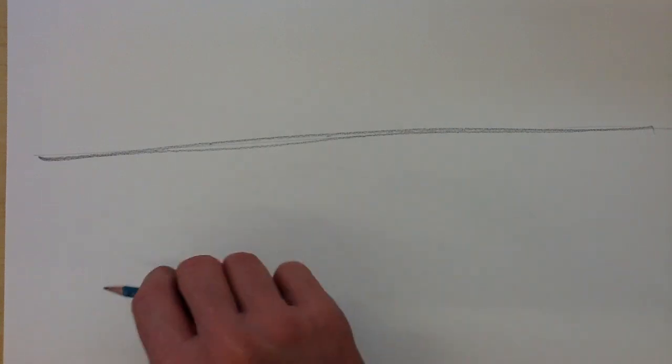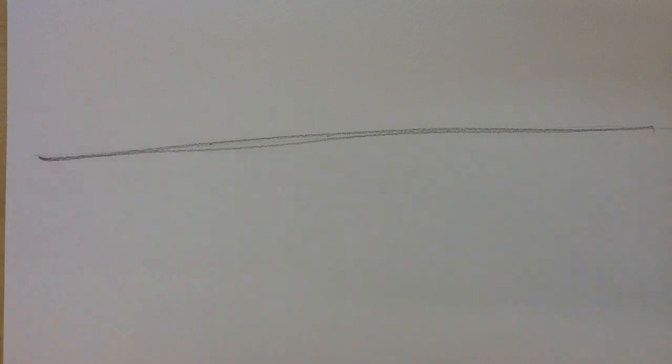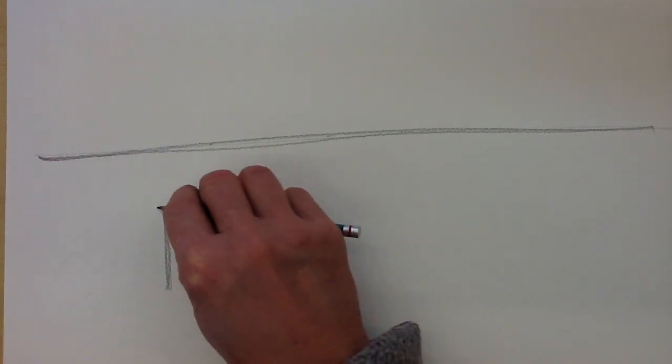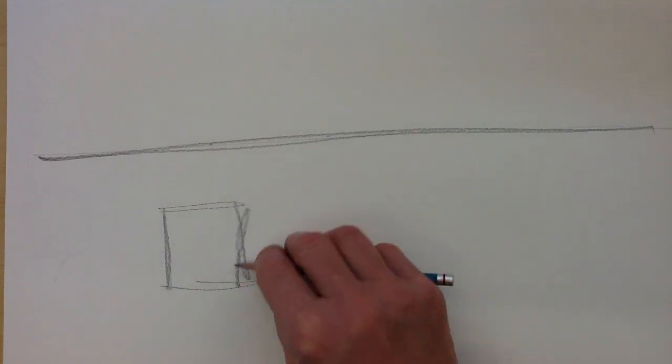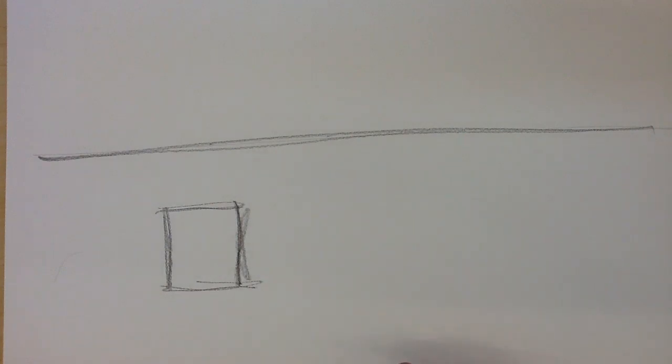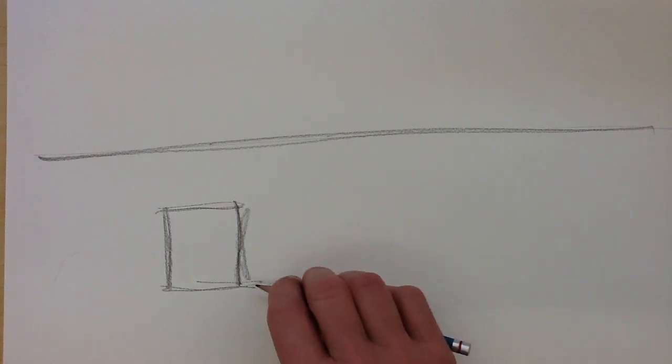So you can see that. That's pretty good. And then I want to have a house somewhere on my drawing here. So first, I'm going to do a vertical line. You've done this before. And a horizontal line and a vertical line. And I'm making a square. We can all make squares. I like to draw mine freehand. You could use a ruler if you want to.